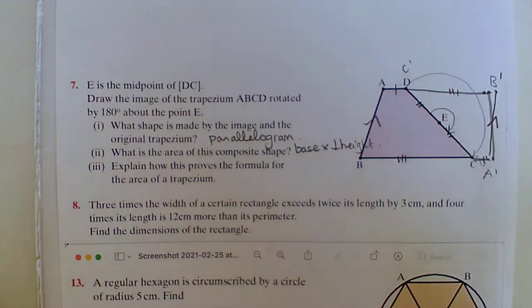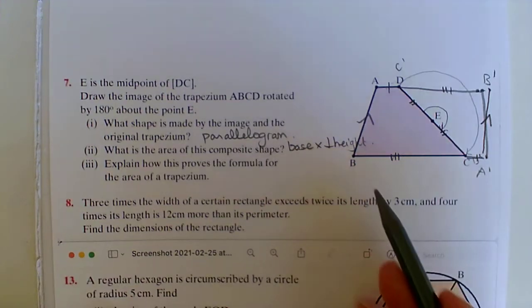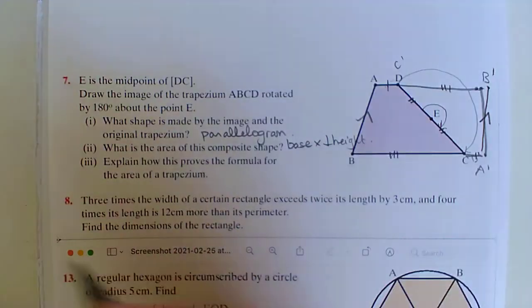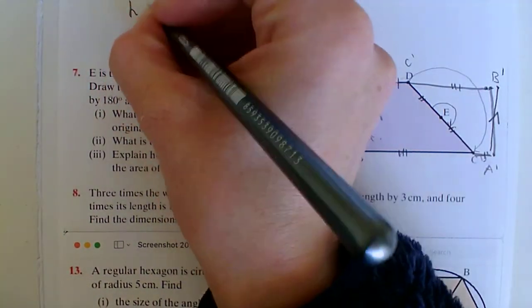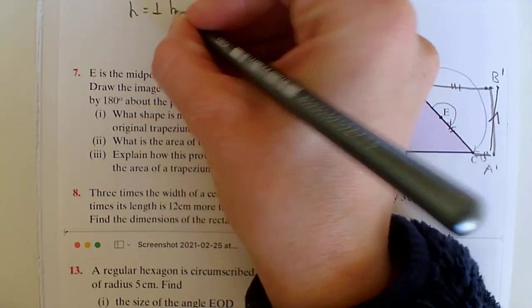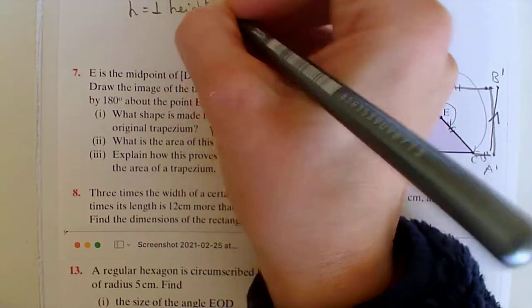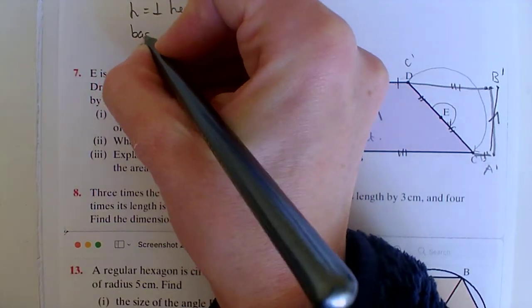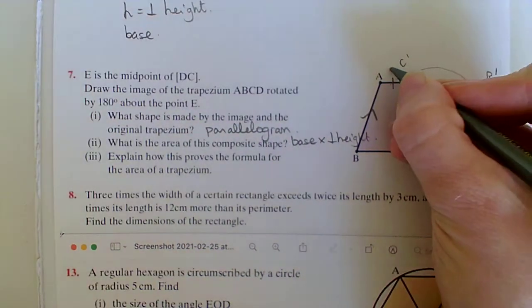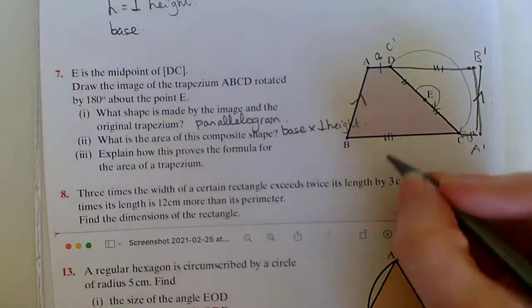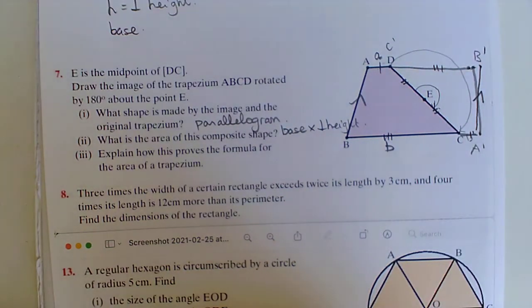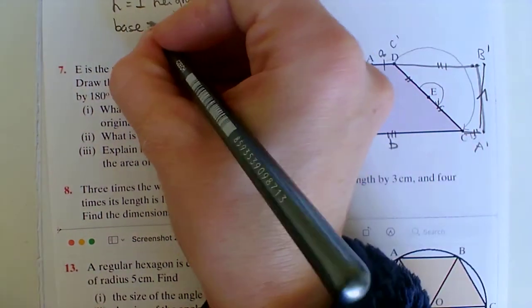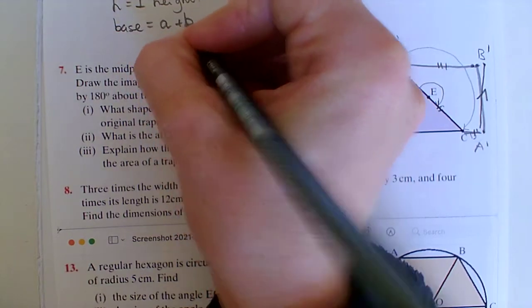And that means, let's say h is the perpendicular height, and my base is, let's call that little a the shortest distance, and this little b the longest distance. The base is little a plus little b.